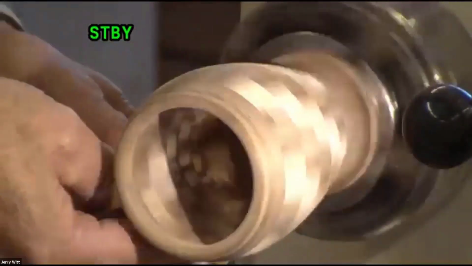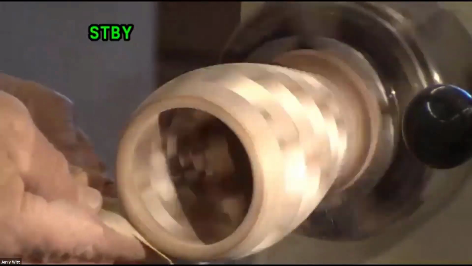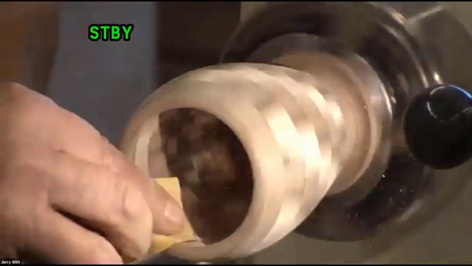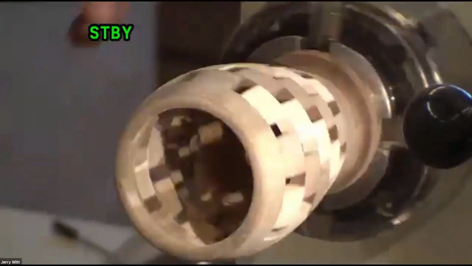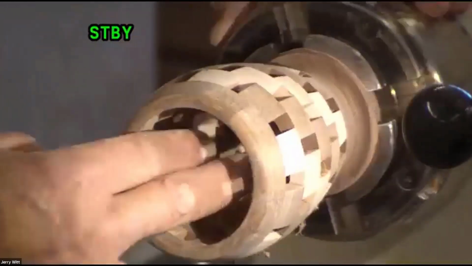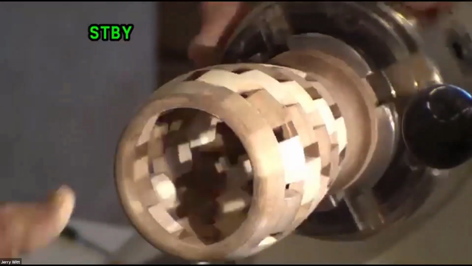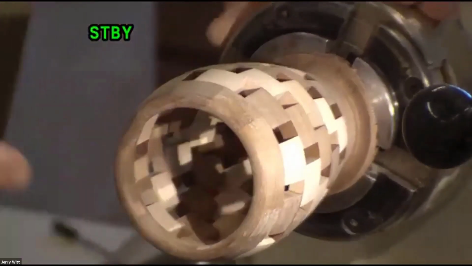And it's easy to sand the outside like that. I think we got ourselves a bowl.